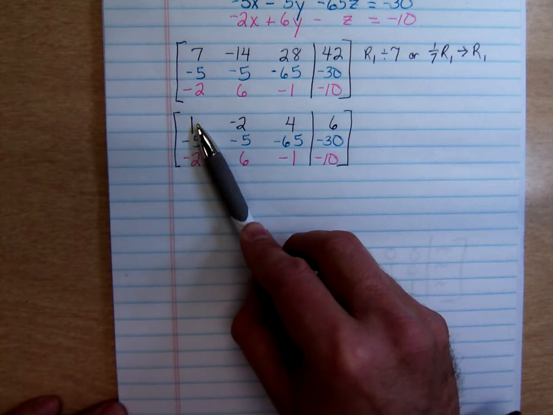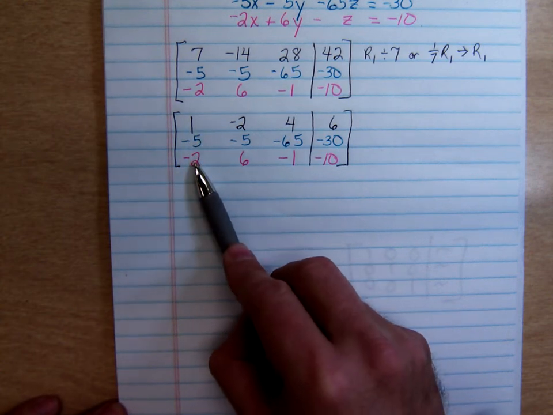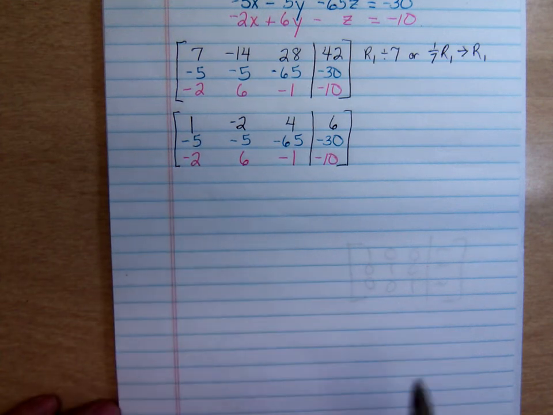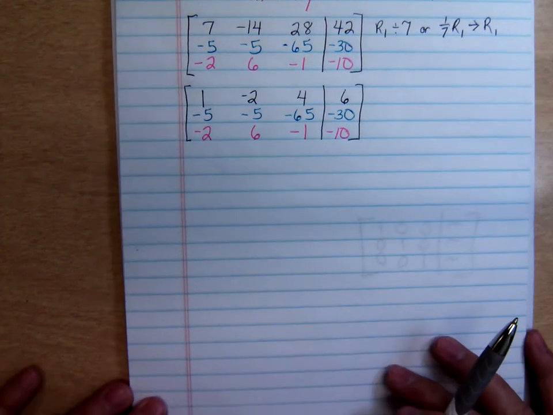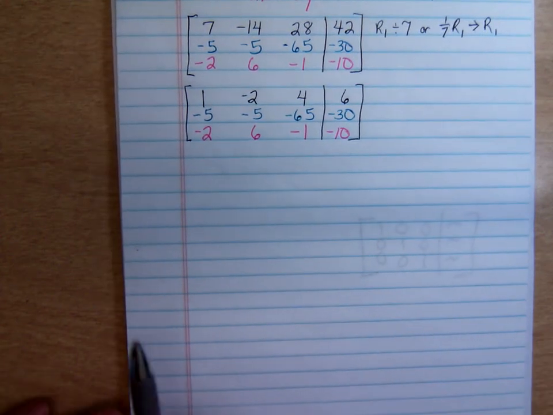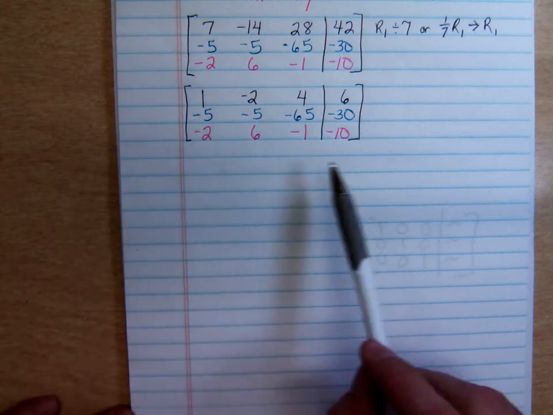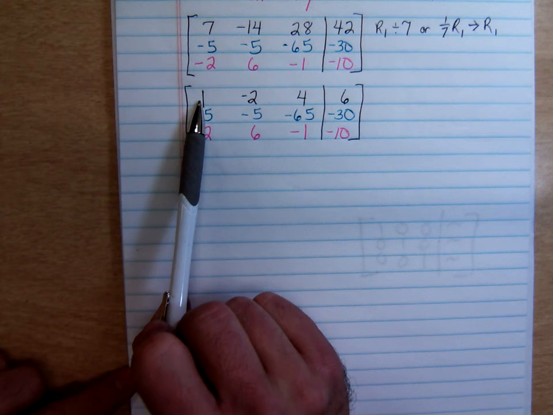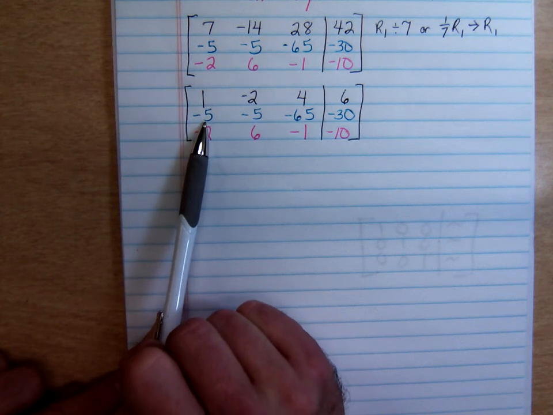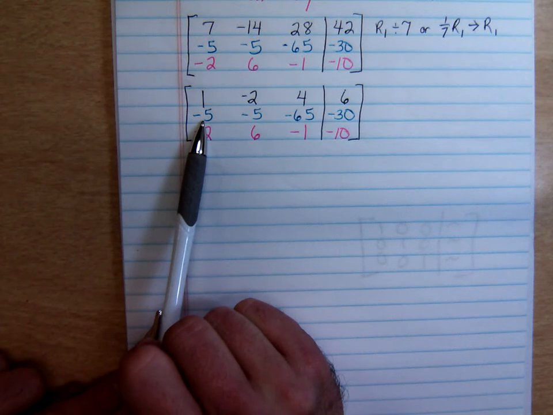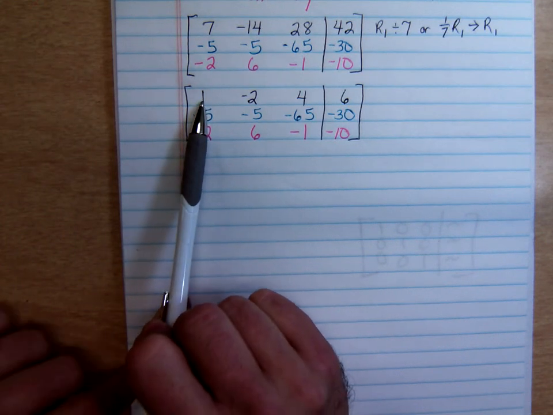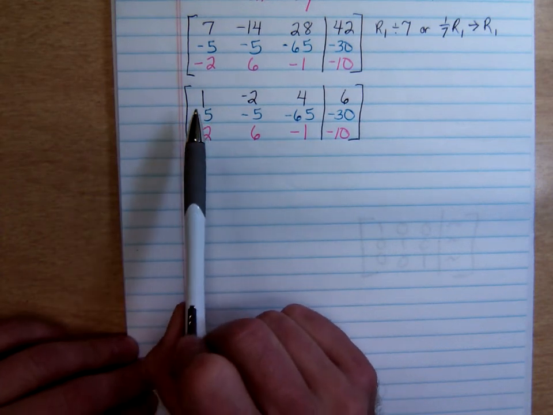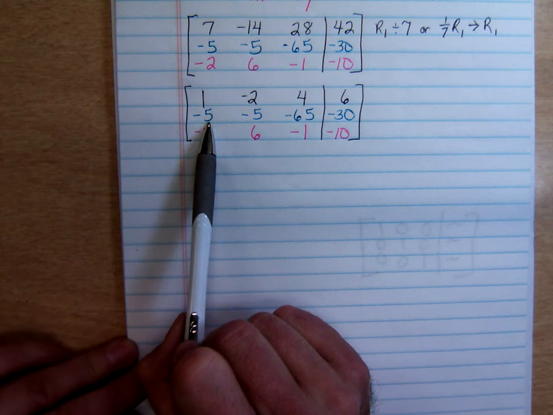What I want to illustrate is how to zero out the column. How do we get a 0 here and a 0 here? That's that second elementary row operation. Add a multiple of a row that has a leading 1. At this point, the only row that has a leading 1 is this one. We're going to add a multiple of this row to this one in order to get a 0. In other words, this black 1 would need to be what number in order to add it with negative 5 and get a 0?